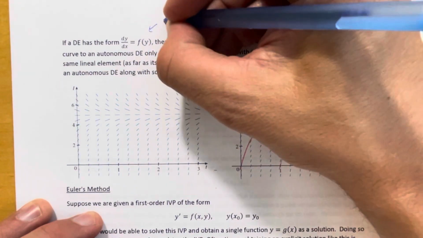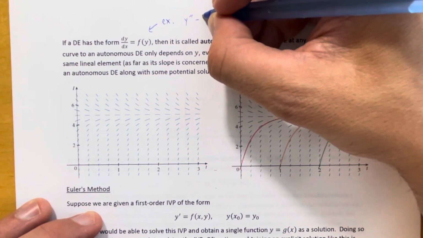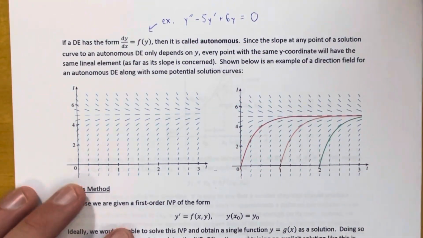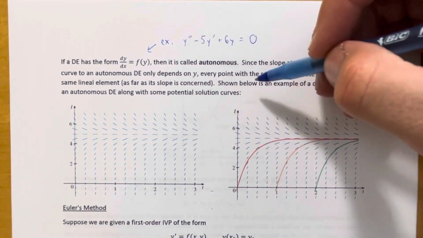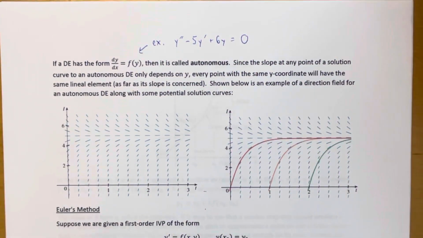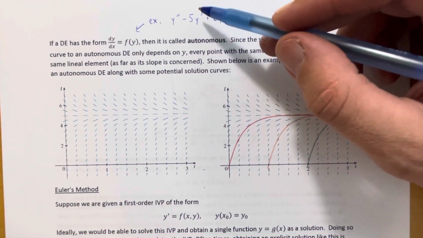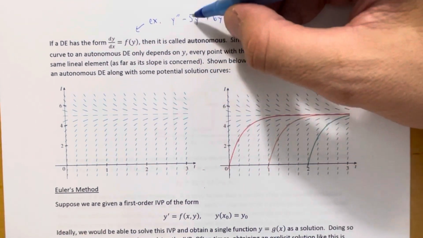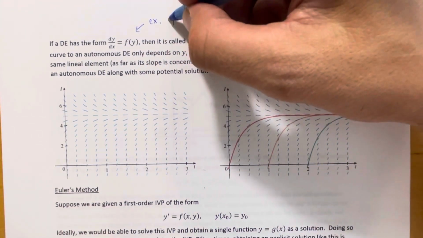So an example of that could be something like this: y'' minus 5y' plus 6y equals 0. These types of second order linear equations where you have constant coefficients show up a lot in lots of different applications. You spend a good amount of time studying these specifically in a differential equations class. But this is autonomous because there's only y's and y primes showing up in here. Now I should actually use a different example because this is a second order one, and here we have a first order equation.